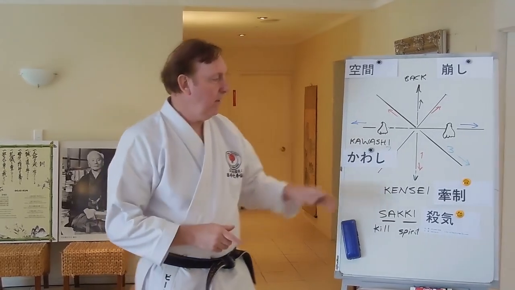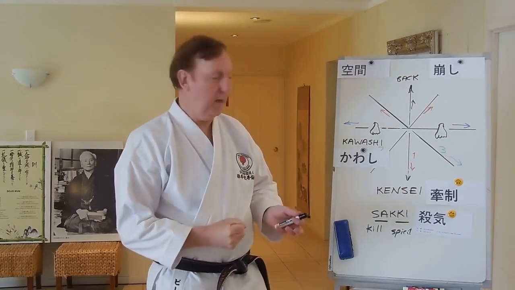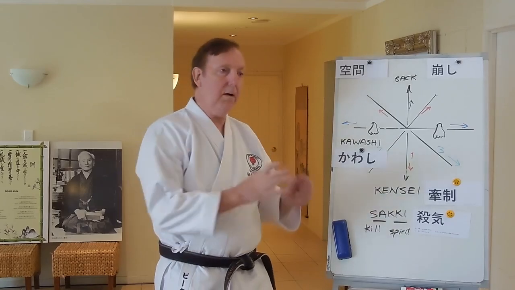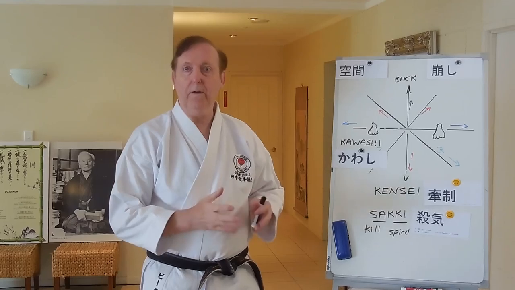So when you get the idea of kensei as grabbing, this could be more like a physical thing, and the saki goes over more into perhaps the mental perception type of concept.